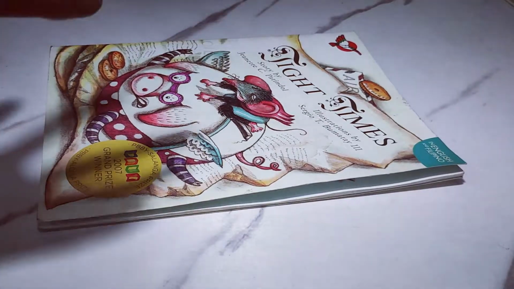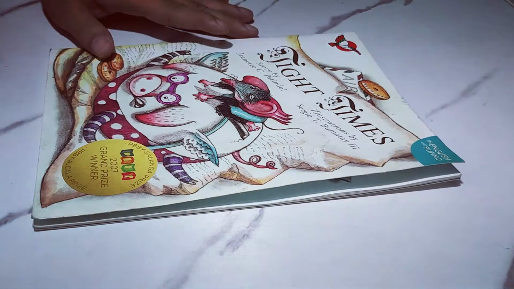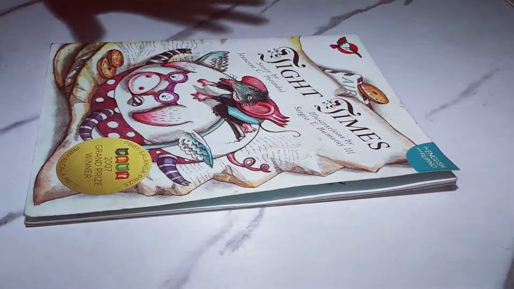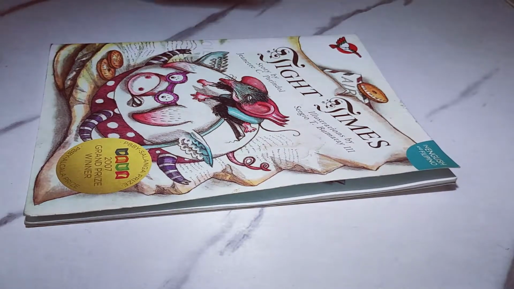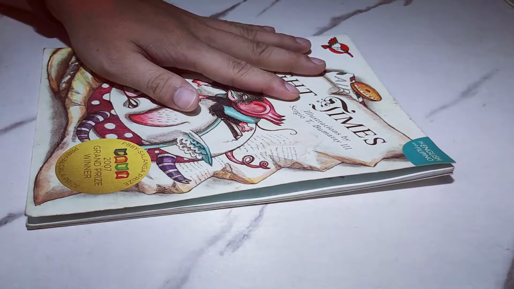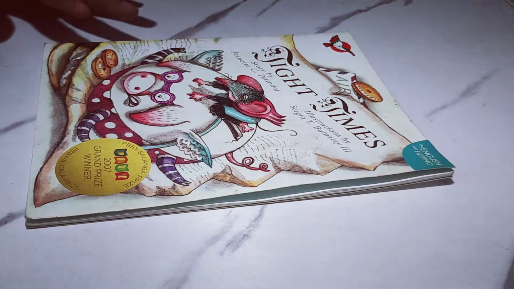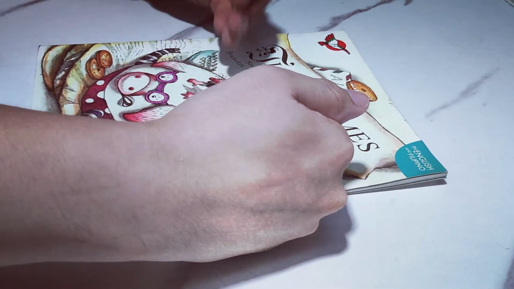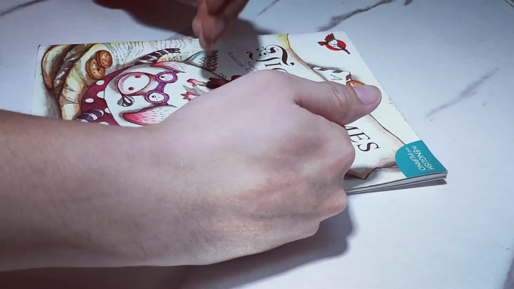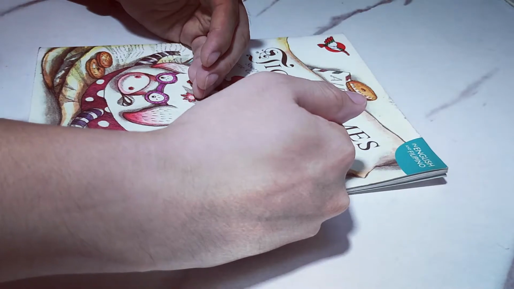Okay? Now let's review for a while. Skimming, you want to find the general idea of the text, the big picture. Now, for scanning, you want to locate or find or search for specific information or specific facts.